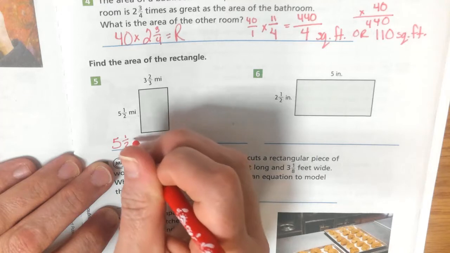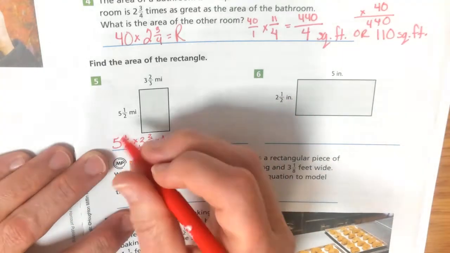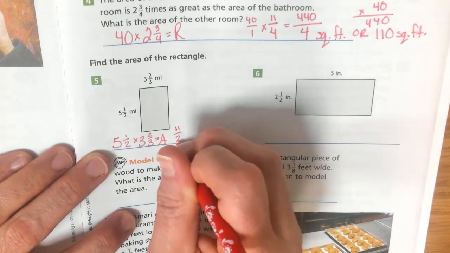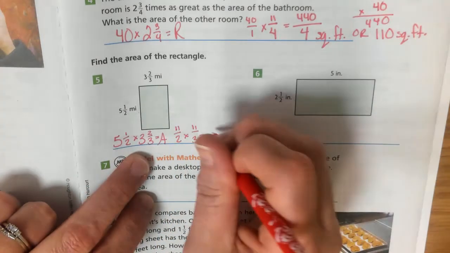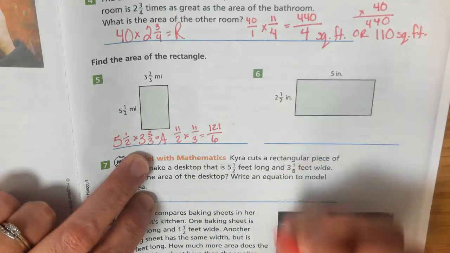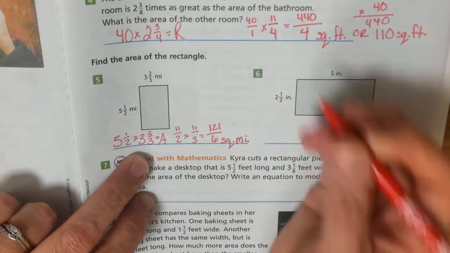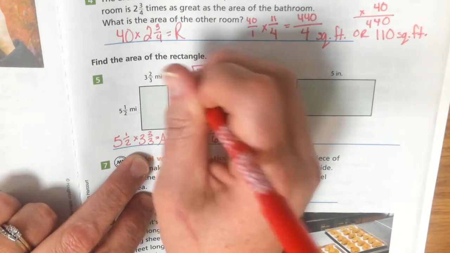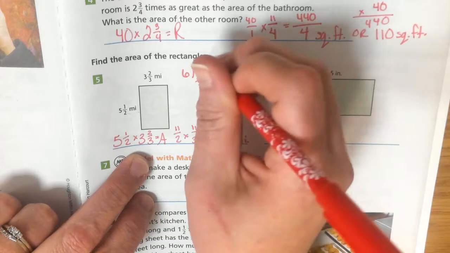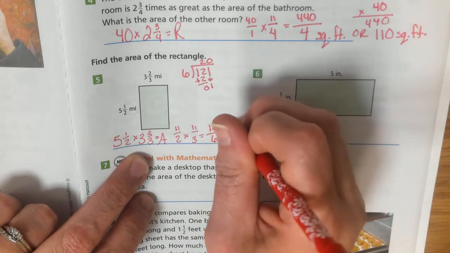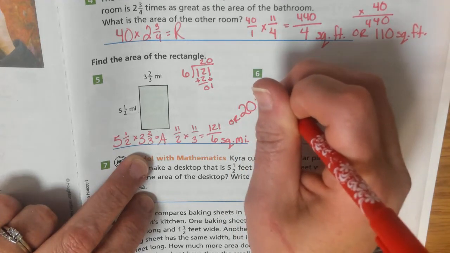5 1/2 times 3 2/3 equals A. So we've got 11 halves times 11 thirds. 11 times 11 is 121 over 6 square miles. Or if I divide that out, we'll get 2 there, 12, 0, bring down your 1, 0, so 20 and 1/6 square miles.